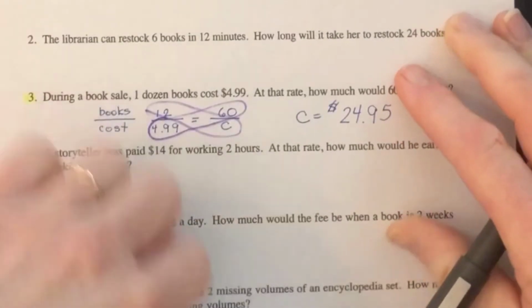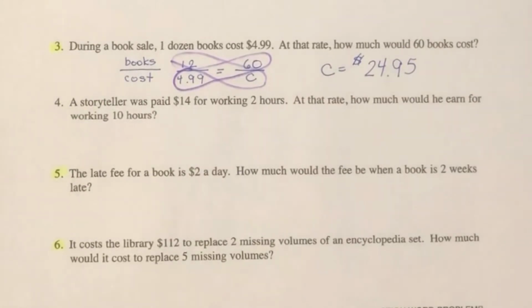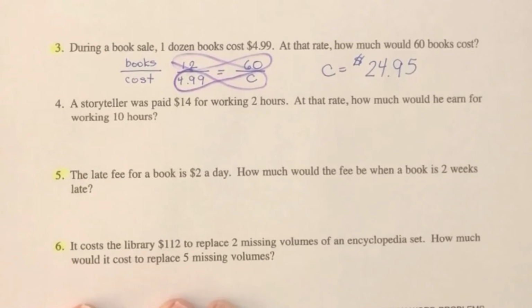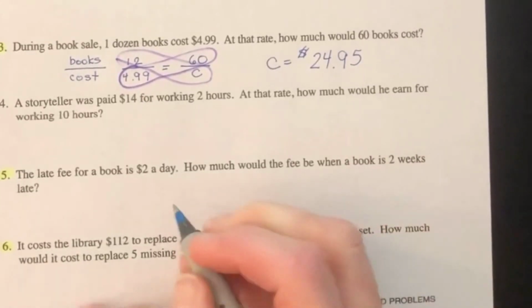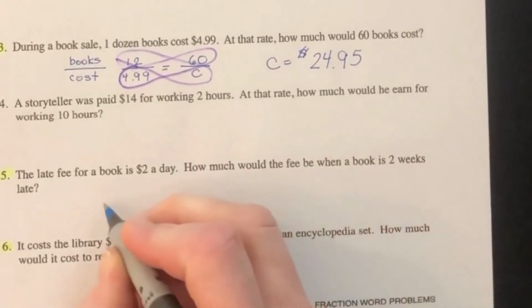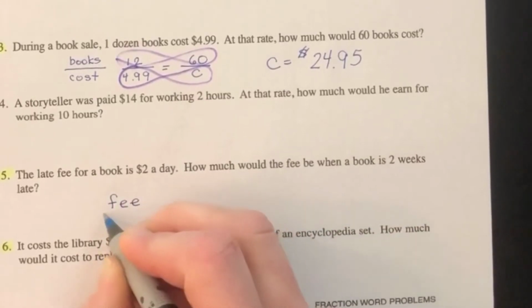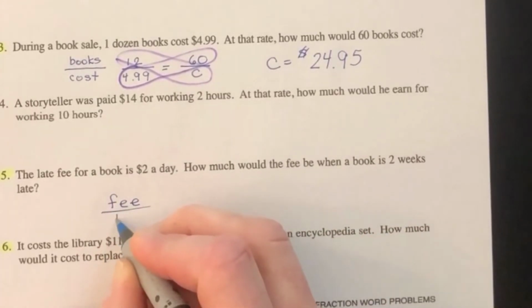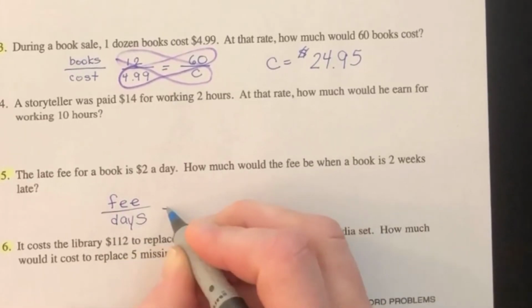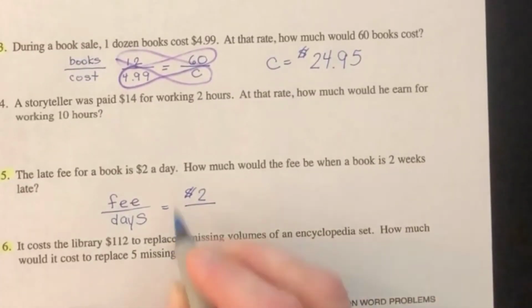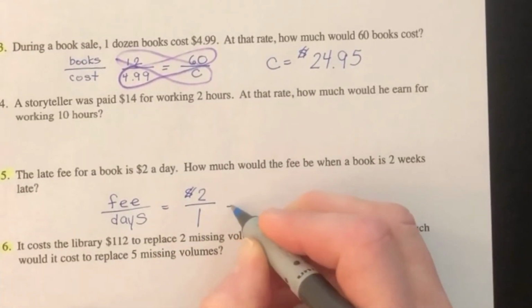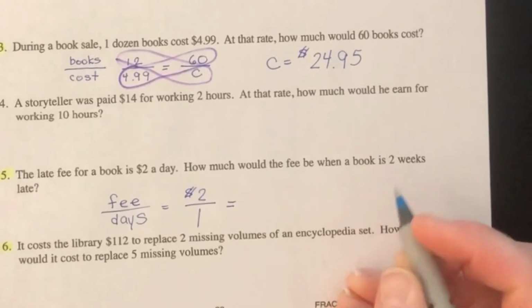Okay, let's look down at number 5. The late fee for a book is $2 a day. How much would the fee be when a book is 2 weeks late? Wow, that's a lot of days. So we have fee and we have days. All right, so the fee is $2 for 1 day. Now it says how much would the fee be in 2 weeks late?